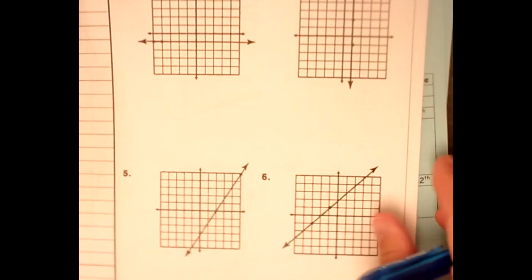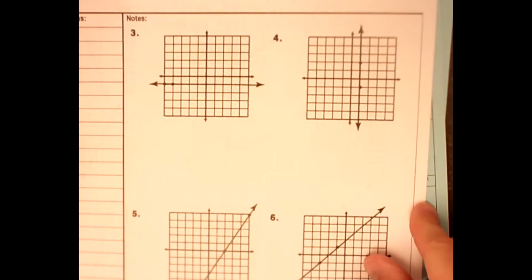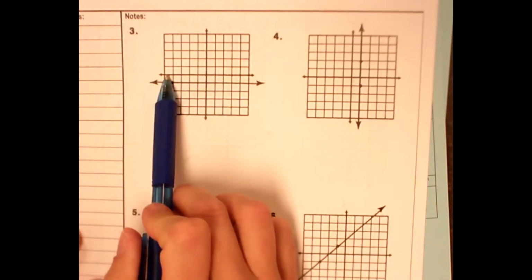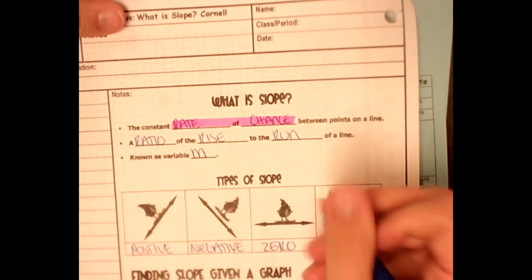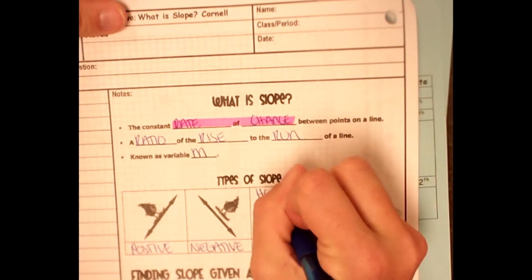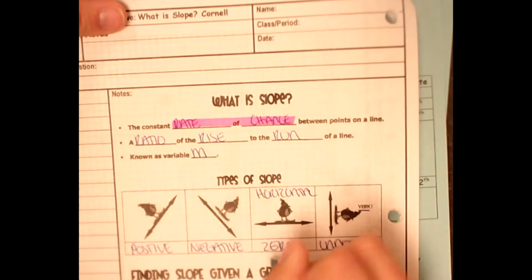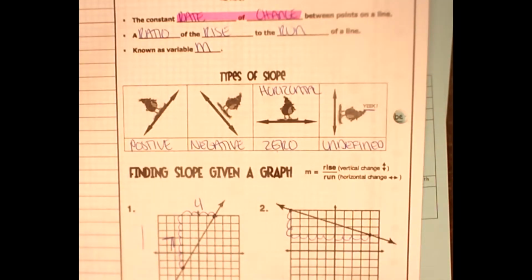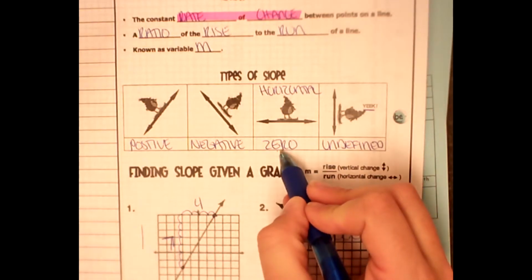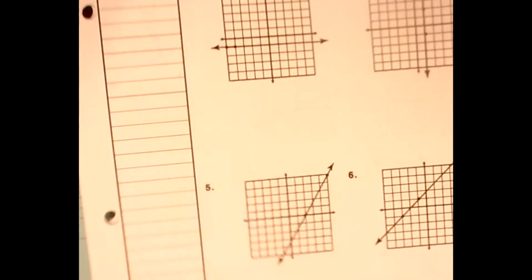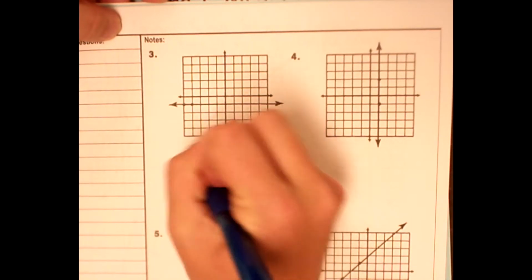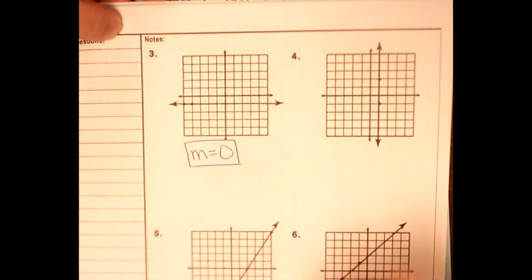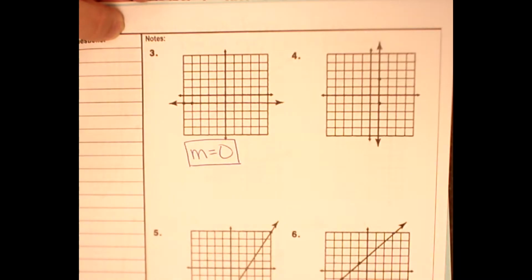So let's look at some on the back. On number 3, we have a horizontal line. Well, let's look back at our notes. If we have a horizontal line, so let's write that right here. This is a horizontal line. With a horizontal line, we have 0 slope. So on the back for number 3, m is going to equal 0. Nothing to count, nothing to do. M is equal to 0.